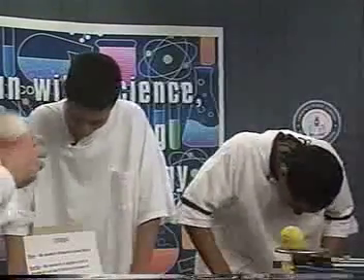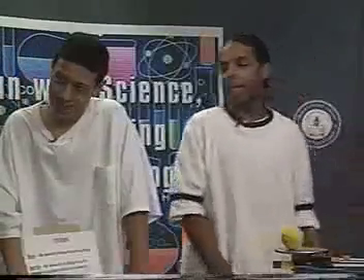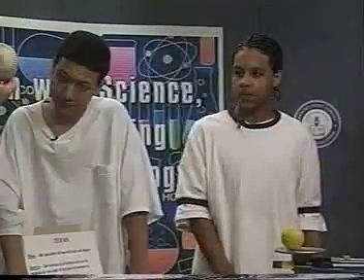But he came up with a different idea of mass. He came up with a thing called the theory of relativity. And the theory of relativity says the faster this ball goes, the more mass it has.